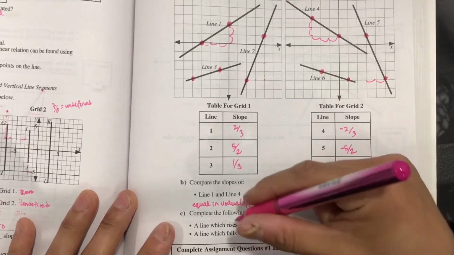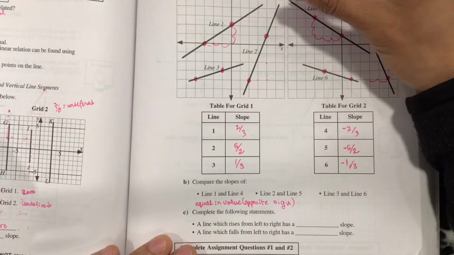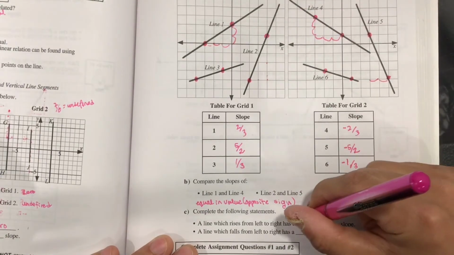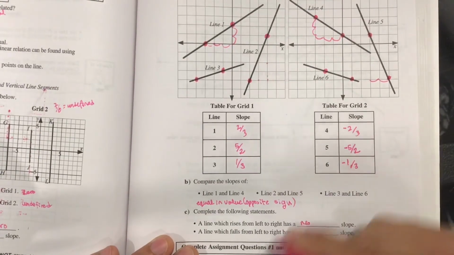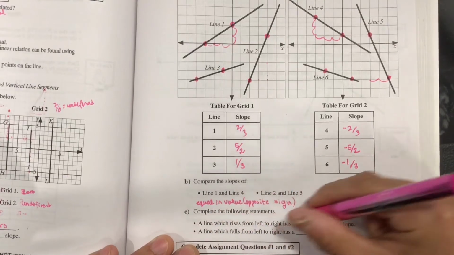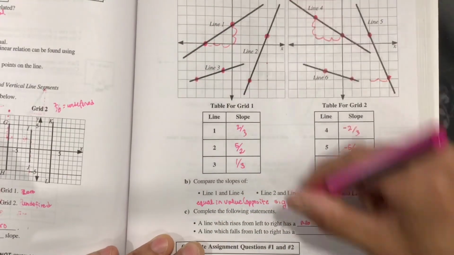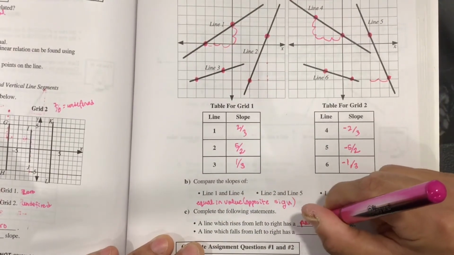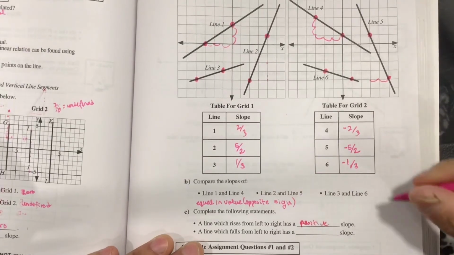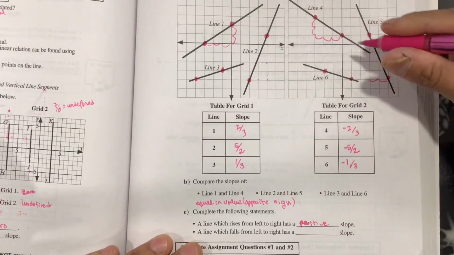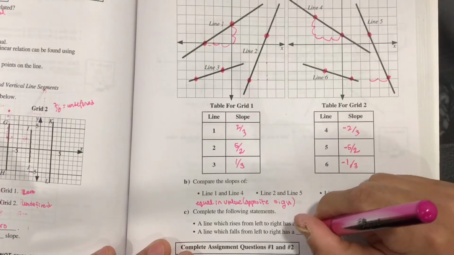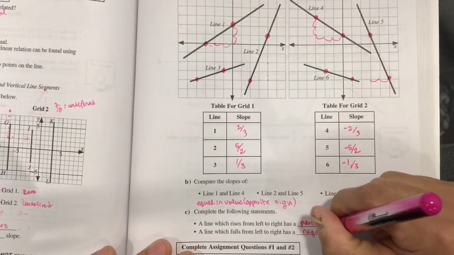And so a line which falls from left to right has a negative slope. Oh, sorry, a line which rises from left to right has a positive slope. I was reading that backwards. That's positive. And a line which falls left to right, like the ones in grid 2, has a negative slope.